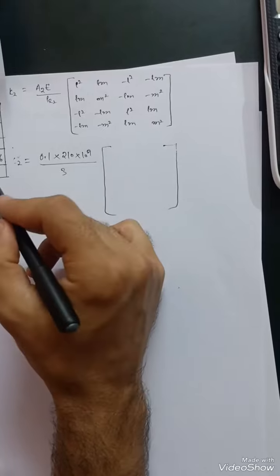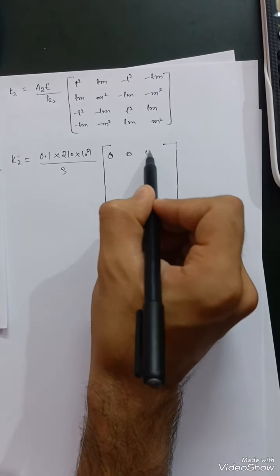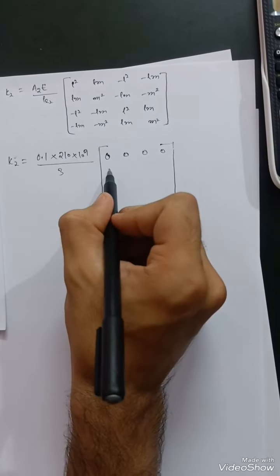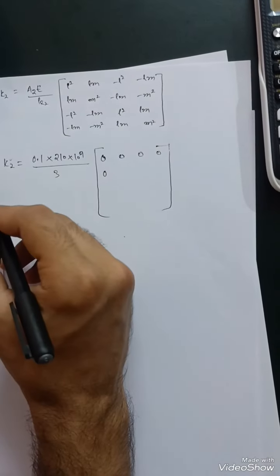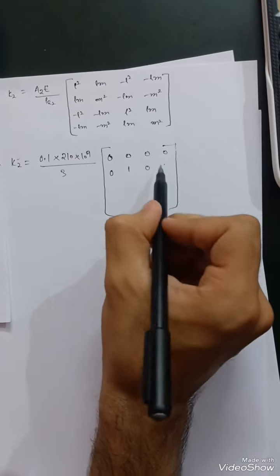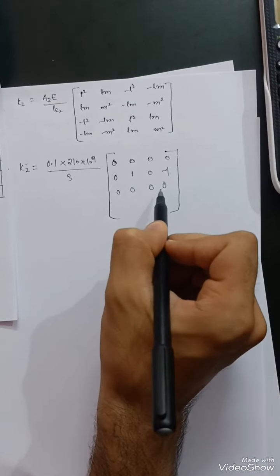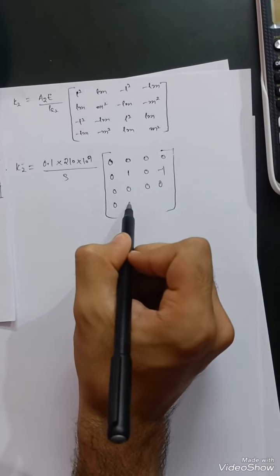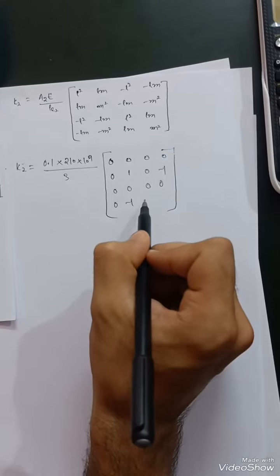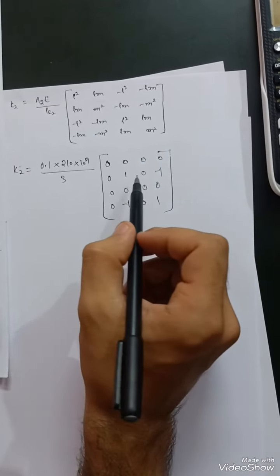What is the value of L? L is 0 over here, 0 0 0 and 0. Then this will become 0 and M square. So M is 1, so 1 square is 1, that is 0. The minus M is, that is minus 1. Then again 0 0 0 0. LM is also 0, which is equal to minus 1 0 and 1 over here. So it will become your matrix.